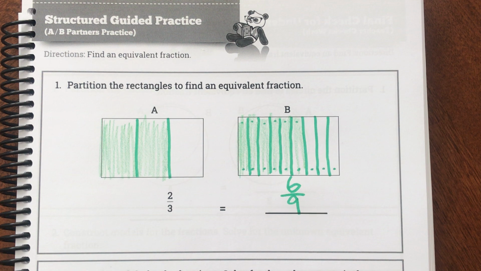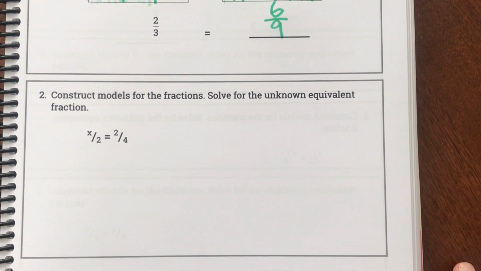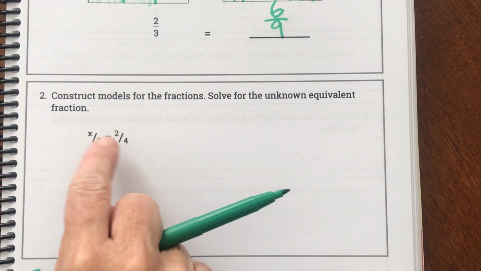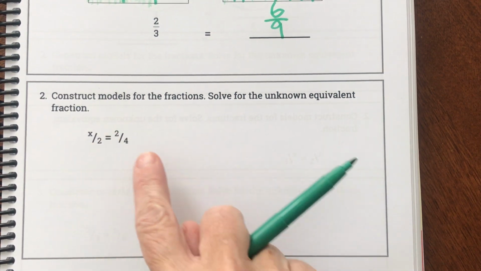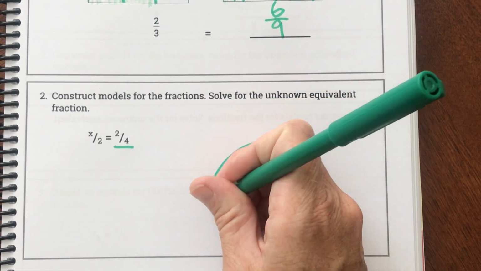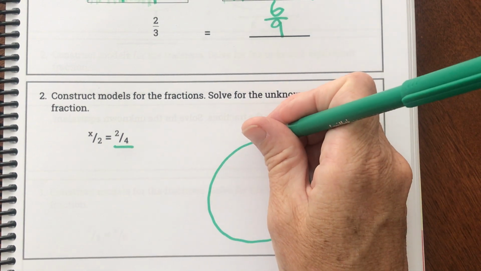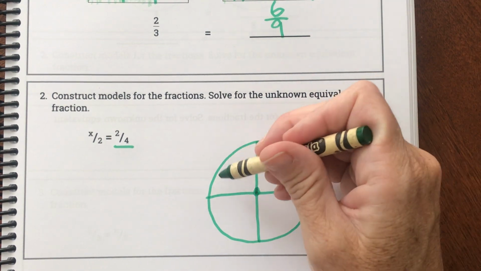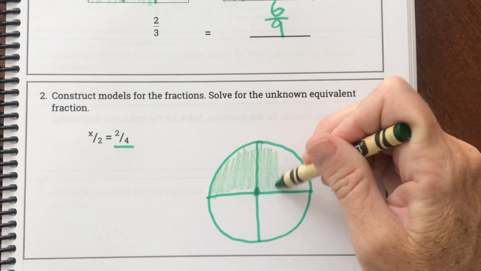Okay, let's look at our second one. Construct models for the fractions. Solve for the unknown equivalent. Okay, so they kind of switched them from the one I did. The x was on this side, but it doesn't matter. So let's draw what we have. We know 2/4. So the 4 means let's partition it into 4ths. And the 2 means we have 2 of them. So we have 1, 2.